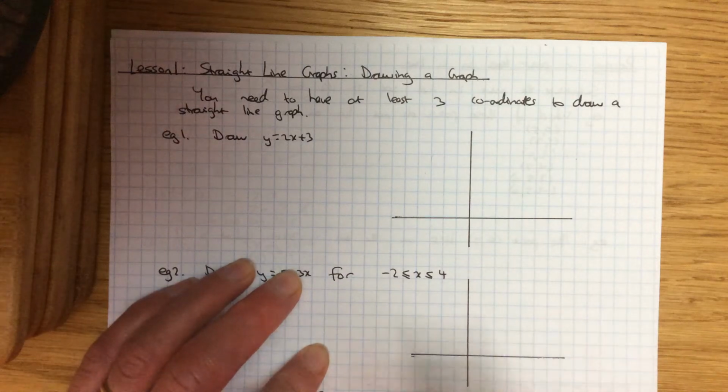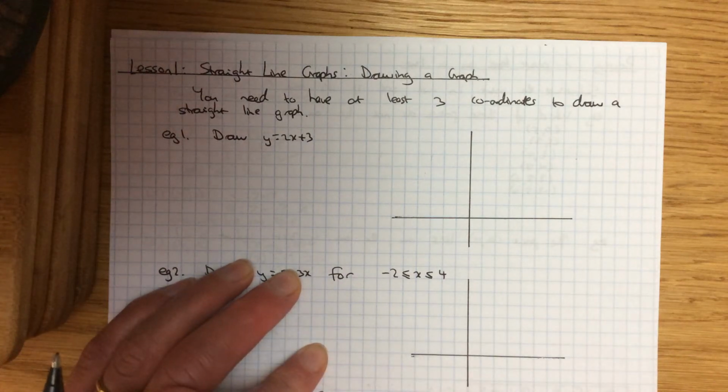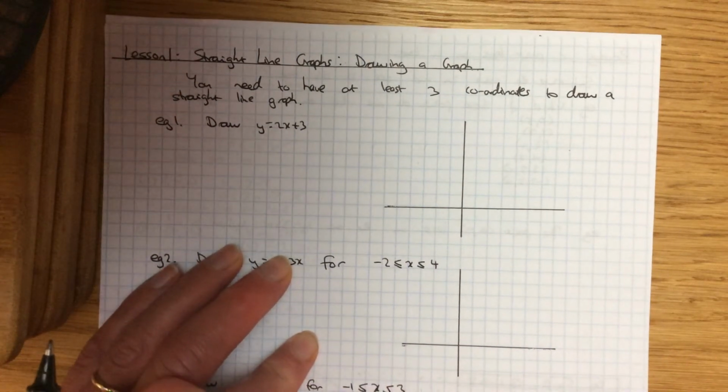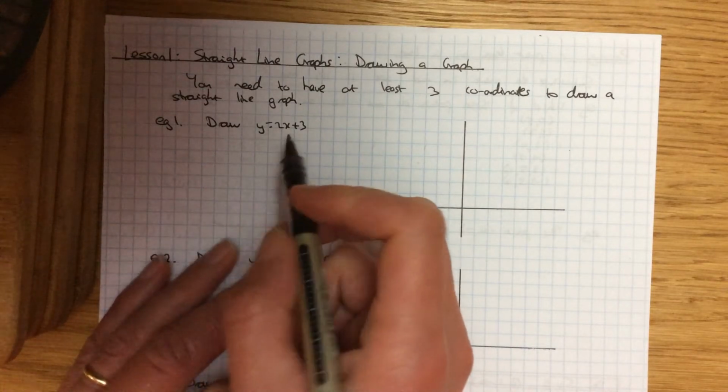Our first lesson is drawing a graph. A straight line graph needs to have at least 3 coordinates. And basically what you do, if you're not told which axis to pick, you pick 3 axes.